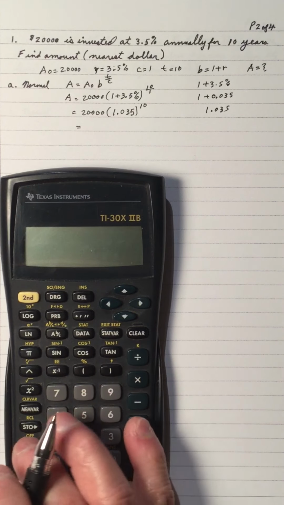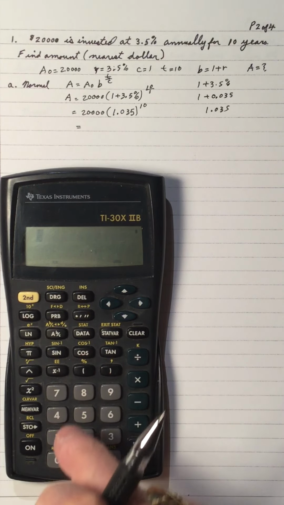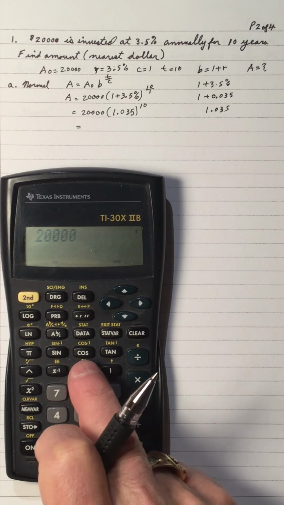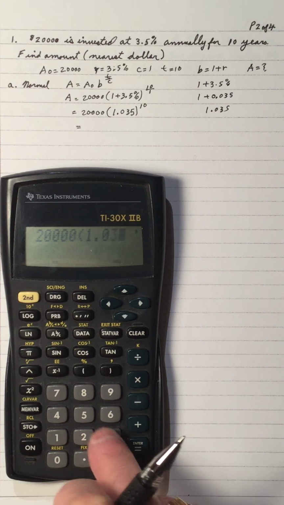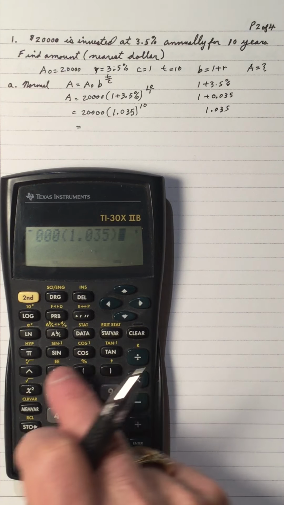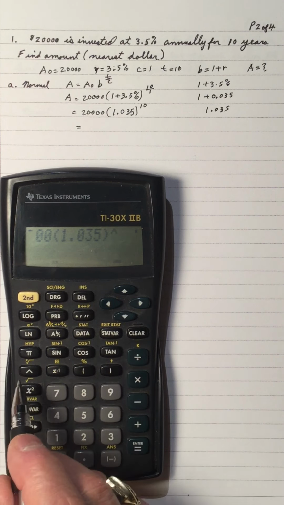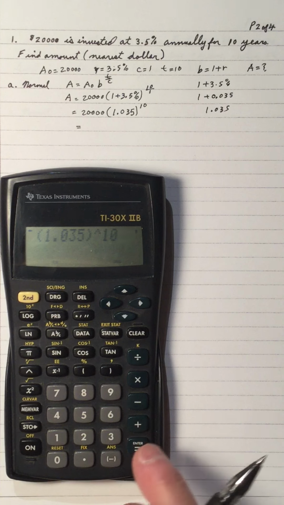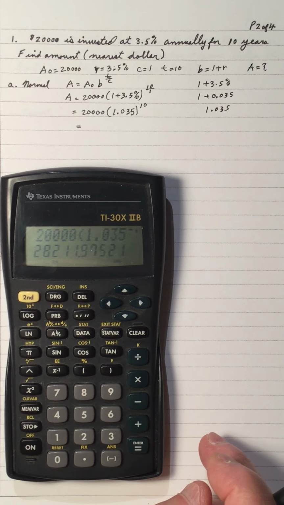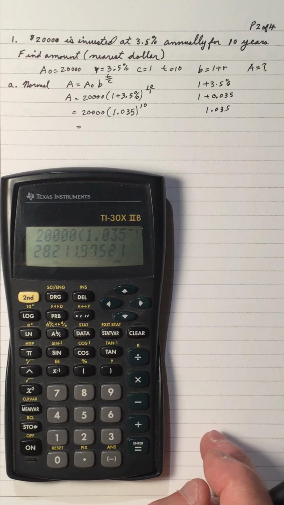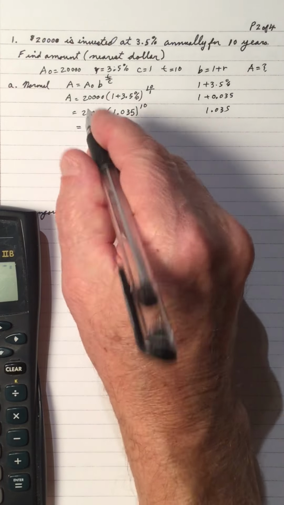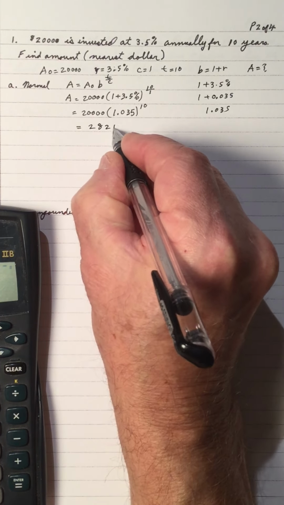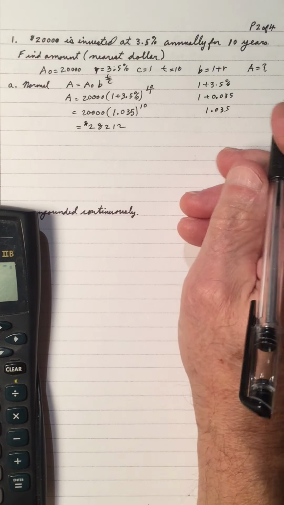So if you pick up your calculator and turn it on, you have 20,000, bracket, 1.035, close the bracket, and we're going to raise it to the power of 10. This is the power button or exponent button, and we get 28211, or we could say 28212. So 28212, that's to the nearest dollar.